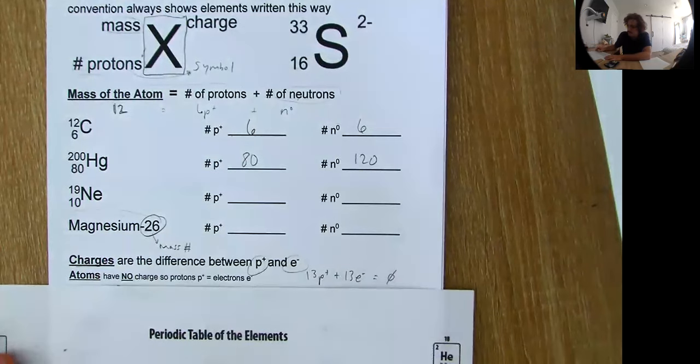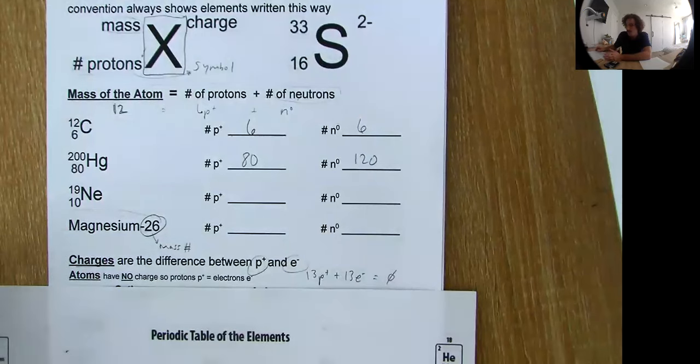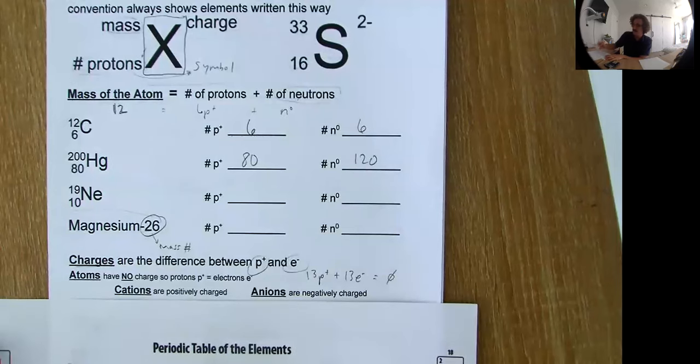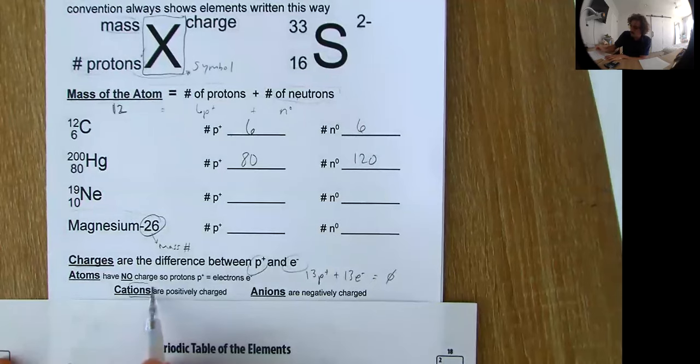So that's atoms, but atoms can change, and when they change, they have different names, like you just learned about isotopes. If atoms have a different number of neutrons, they're called isotopes of that atom. But if atoms have a different number of electrons, we call them ions. Ions, and the word is right here: I-O-N-S.